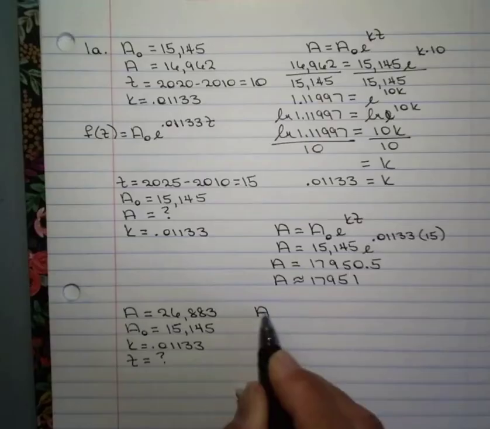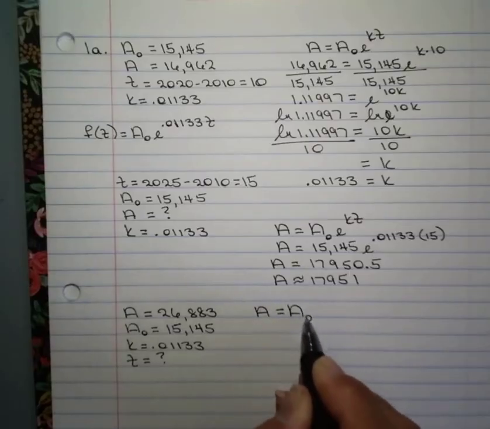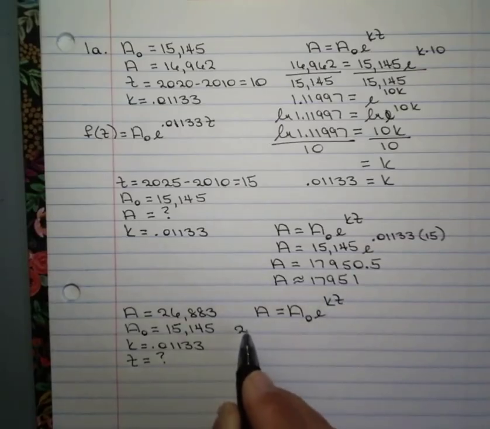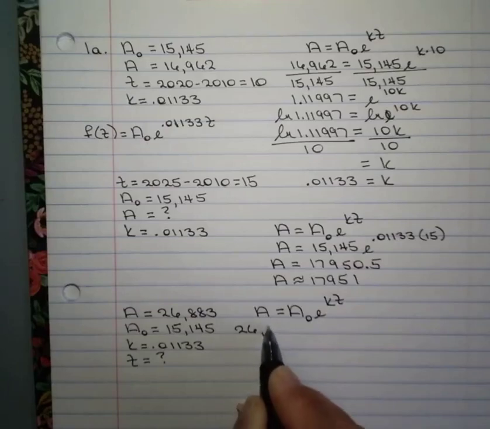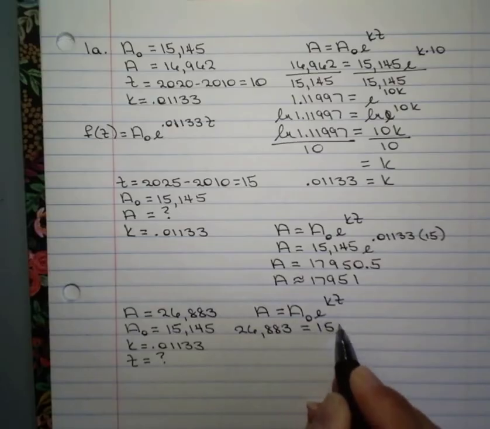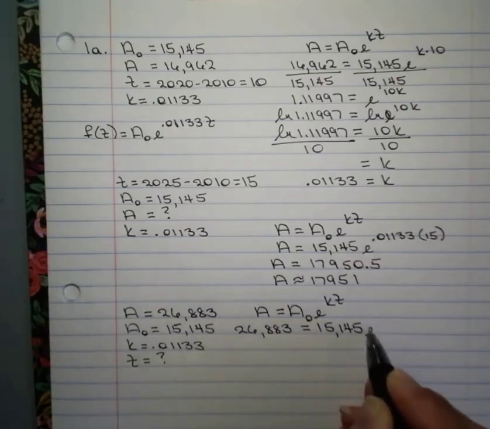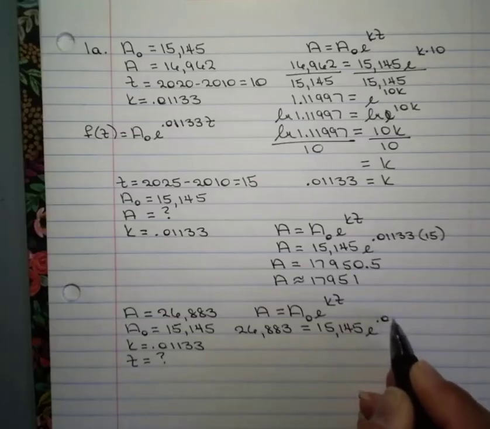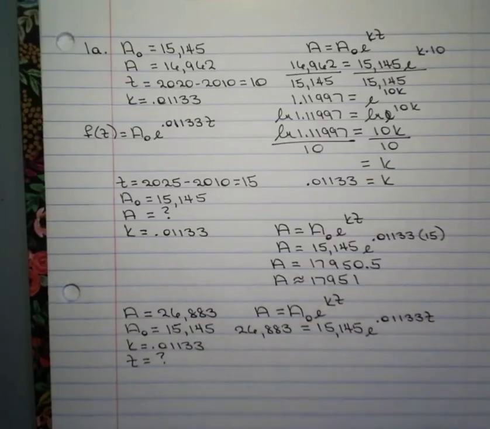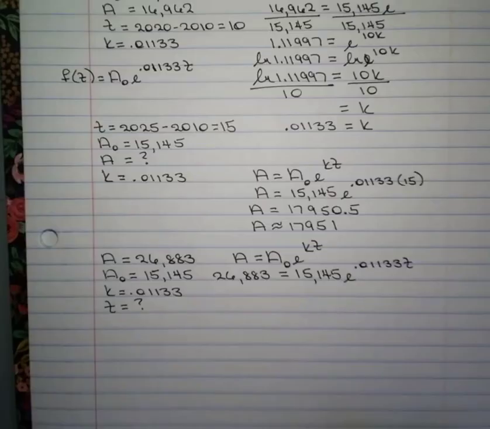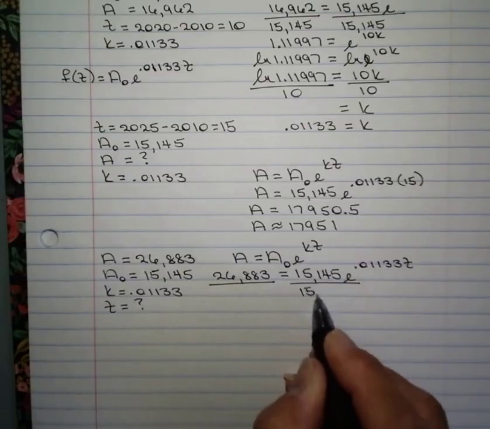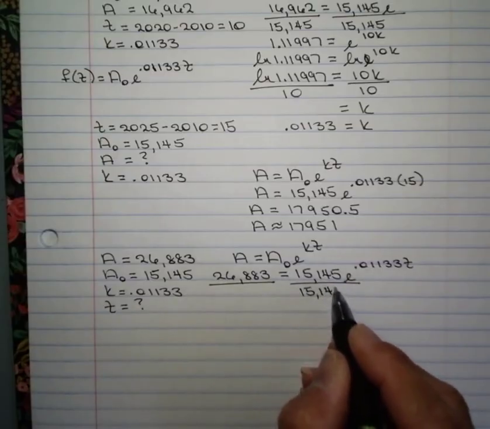So I'm going to take my formula and write it down again because I'm working at memorizing my formula. And I'm going to say the amount that I want to end with is 26,883. And I'm going to begin with 15,145 times E raised to the power of 0.01133 times time. So there's my unknown in the exponent again. Since it is, I know I'm going to take the log of both sides, but first I've got to get this coefficient to be 1. I'll divide by 15,145.